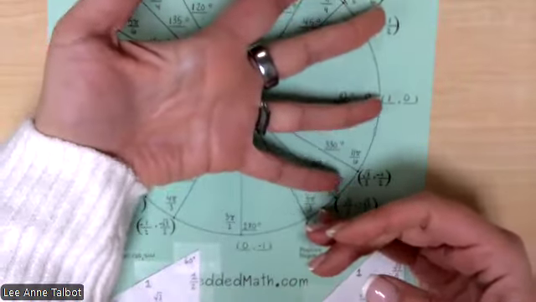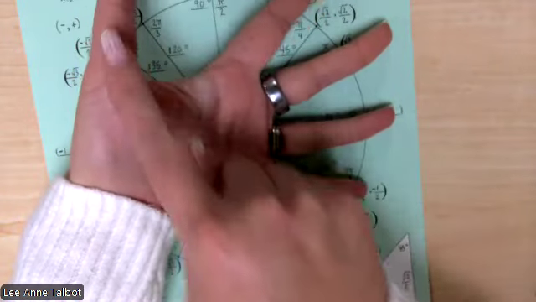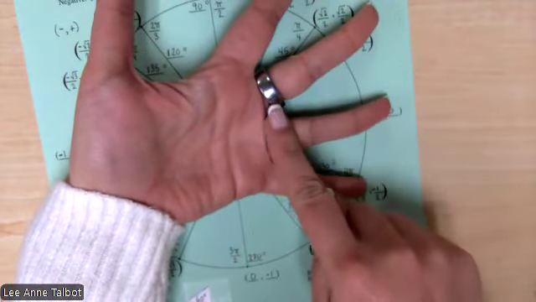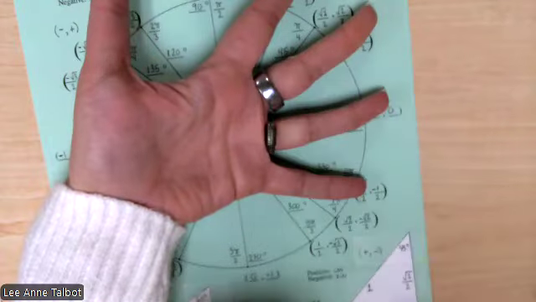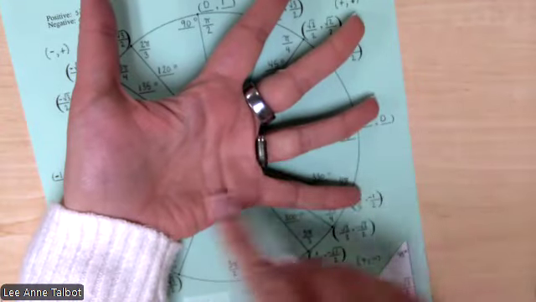0, 90, 45, 30, 60. Right. And then over, up, long, short.